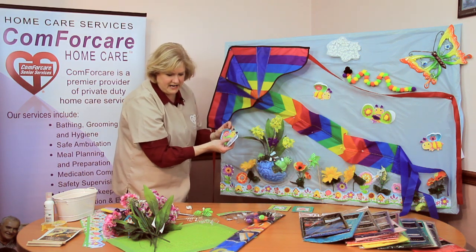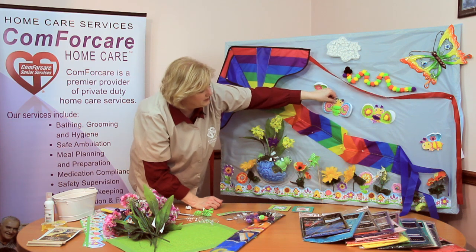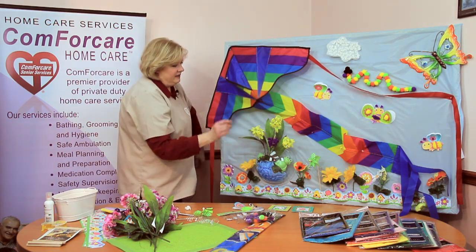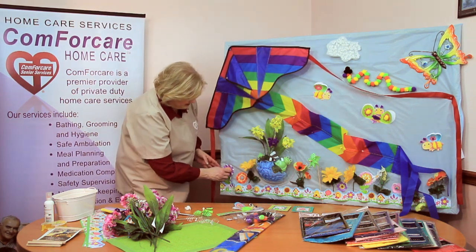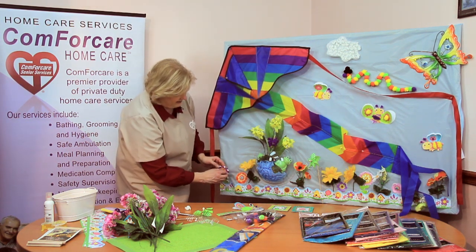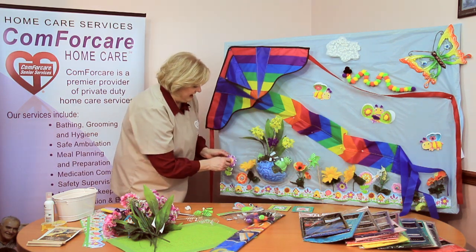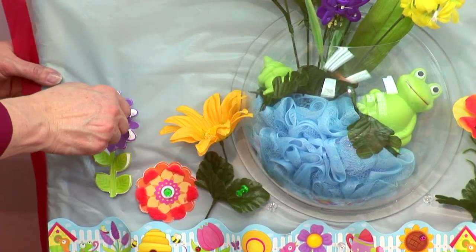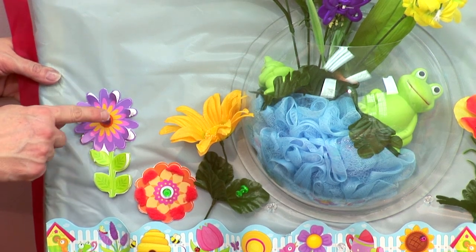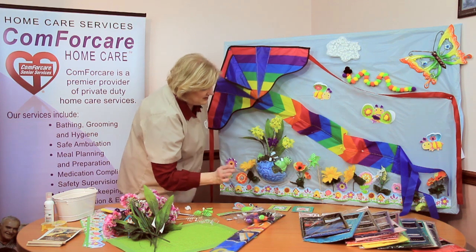So then you could just take this and you could put this up on the board somewhere. The other thing I did is basically the same things with the different flowers. I put the packing peanuts behind it, little pieces of it, and then used a colored push pin to add a little color to the flower.